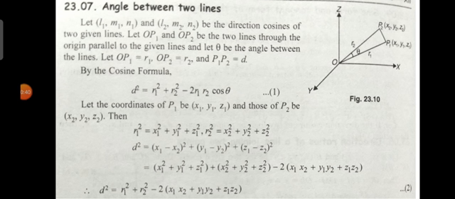Okay, and the two lines make an angle which is theta. OP1 is R1 and OP2 is R2, that is the distance. Now R1, R2 and P1 P2 is D, this we are assuming. And then what is the distance? That is the cosine formula.